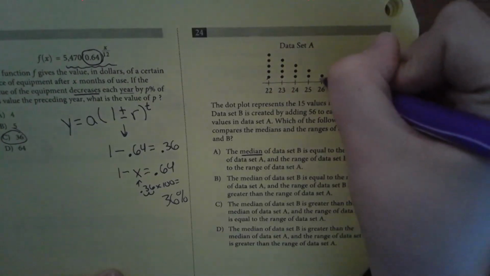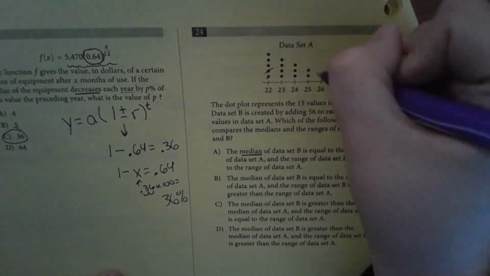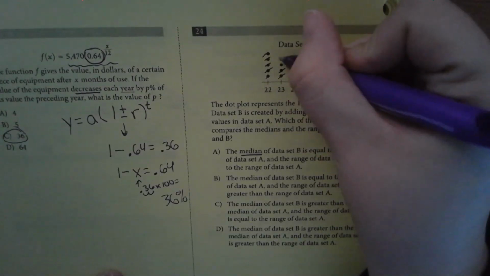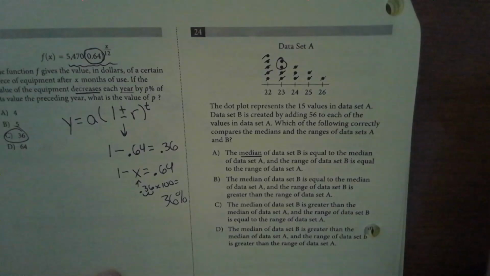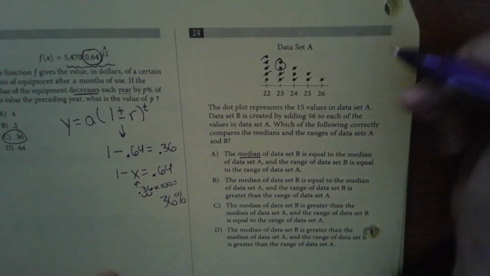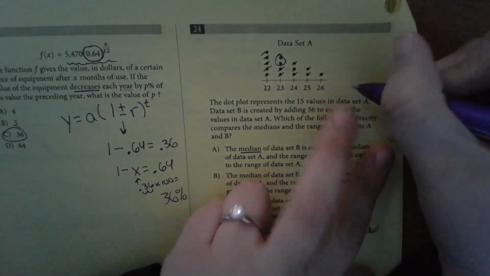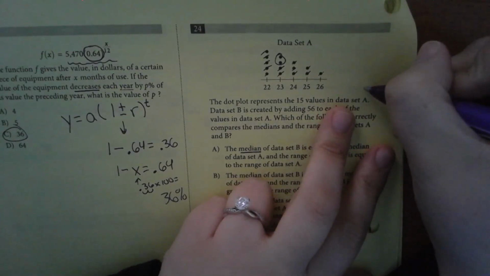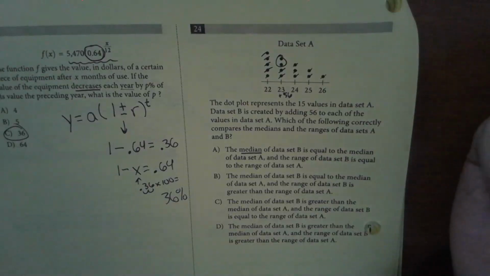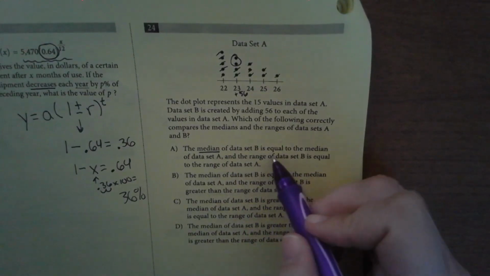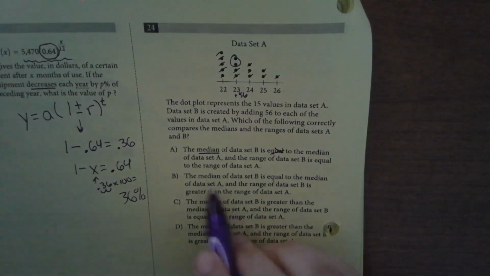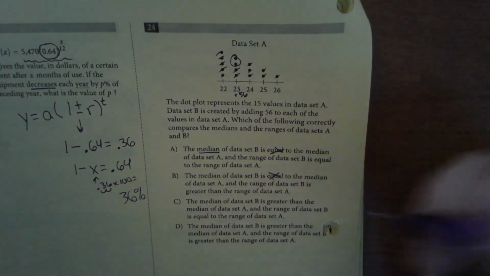I just cross one off the high end, one off the low end. Again. To cross out. So the median originally was 23. If I'm going to add 56 to every single value, my whole data set is going to shift over. 22 plus 56, 23 plus 56. So the median is going to be 23 plus 56, whatever that would be. The median of data set B would not be equal. The median is going to shift with the data.